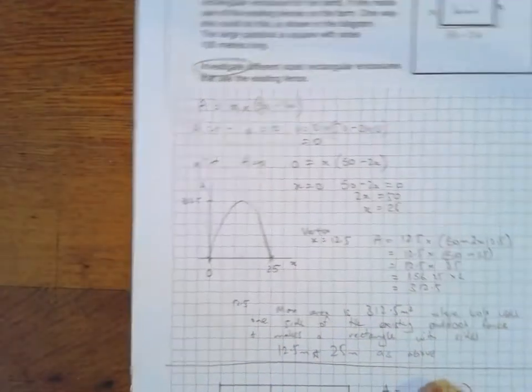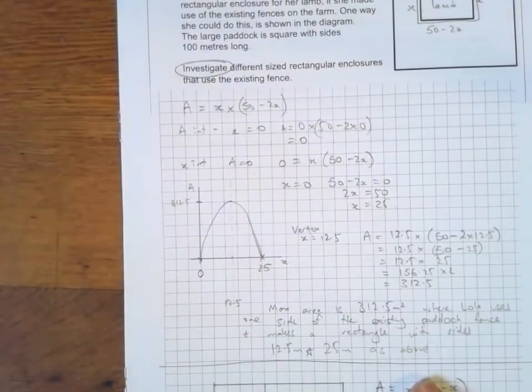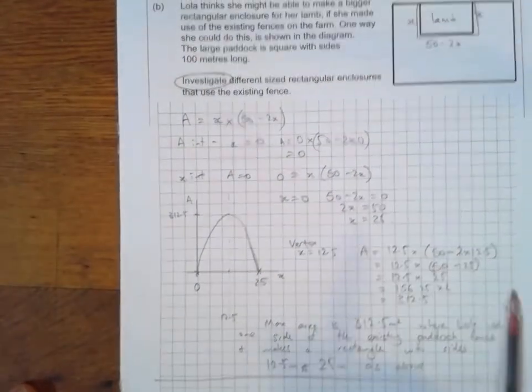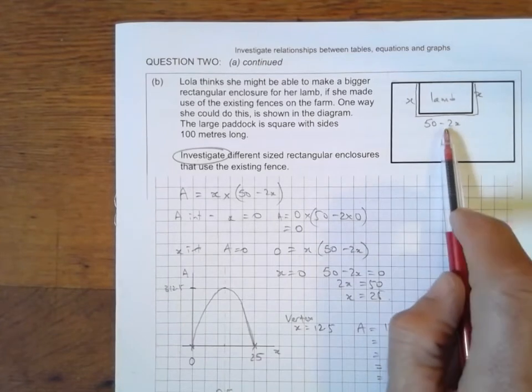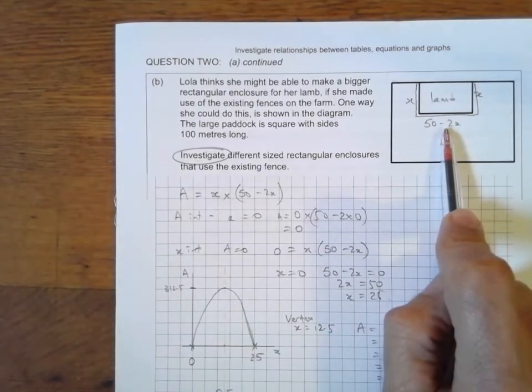In part 2, again you could approach it the same as in part 1. Draw a couple of examples, work out the area and make a conclusion on your 2 or 3 examples, and that would give you your achieved, a little U tick.